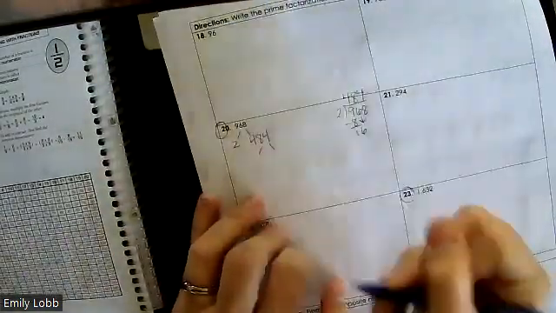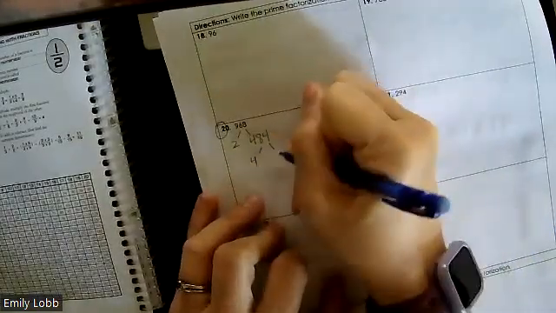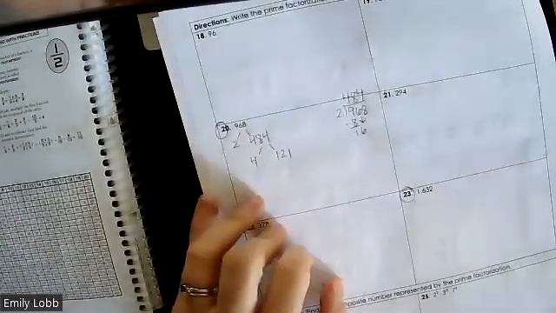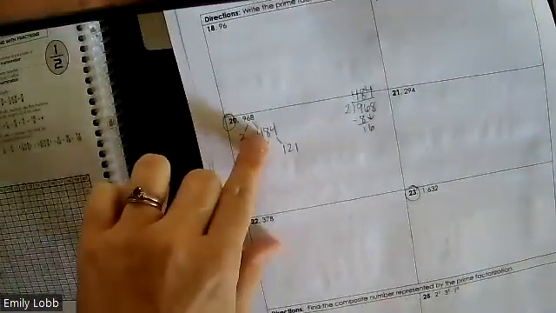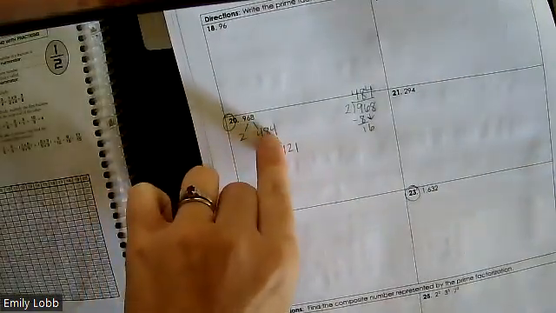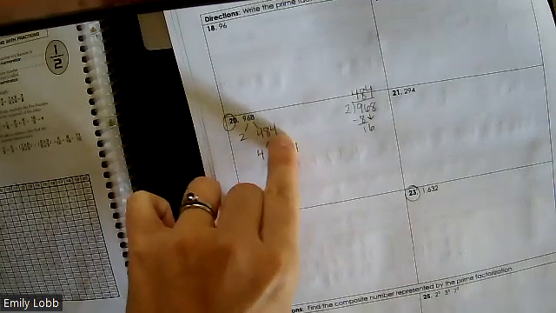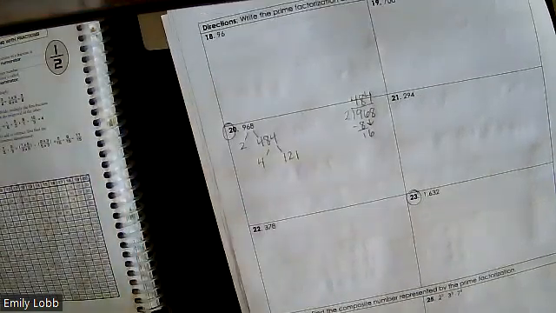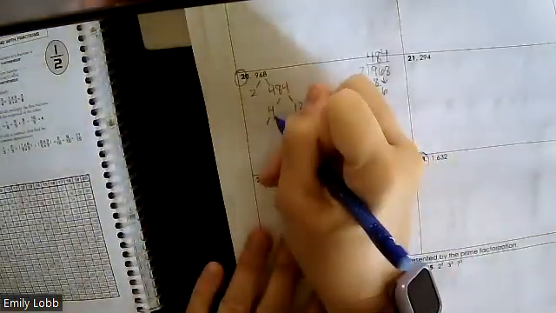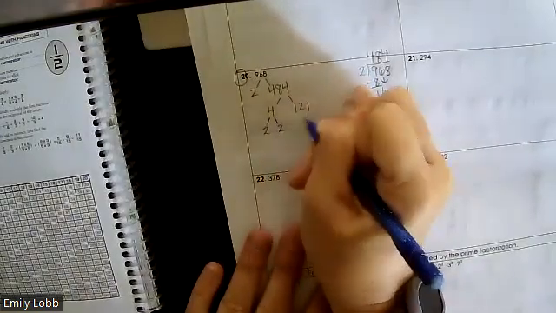But this is a nicer number, right? What if we take 4 out of this? 1, 2, 1. Do you see where I'm getting that? 4 divided by 4 is 1. 8 divided by 4 is 2. 4 divided by 4 is 1. This 4 is not prime though, so make sure you split that into 2 2s.